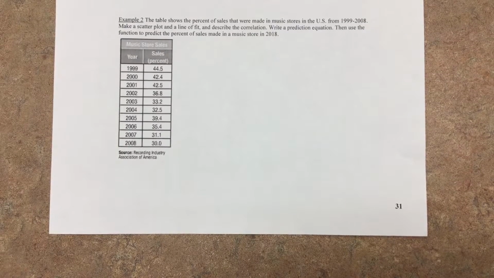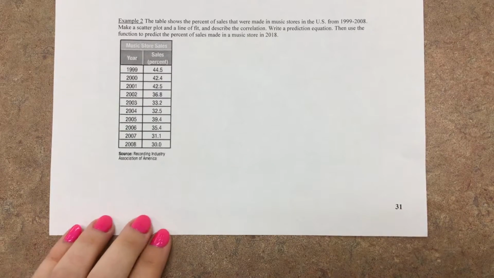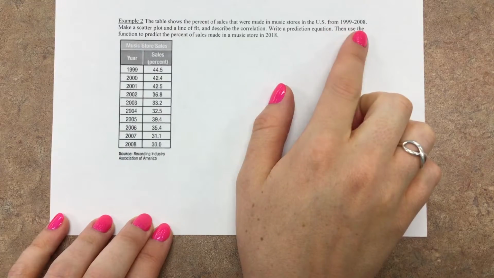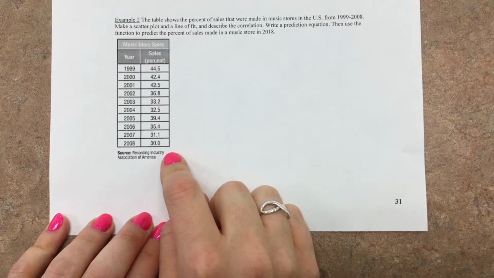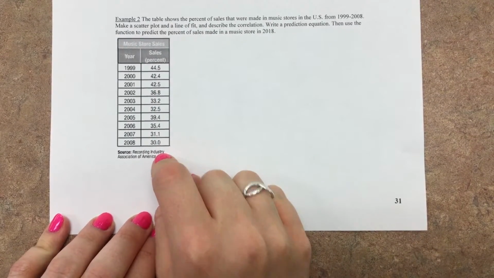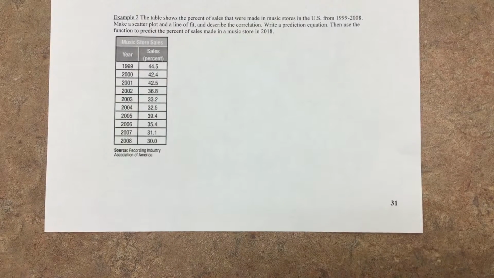All right, so our second one here, we've got the same instructions. I just kind of compacted them. We have sales in music stores from 99 to 2008. You can see this is definitely a negative correlation sort of situation, because of course as time goes on, we're probably making fewer sales in music stores since everything's online.